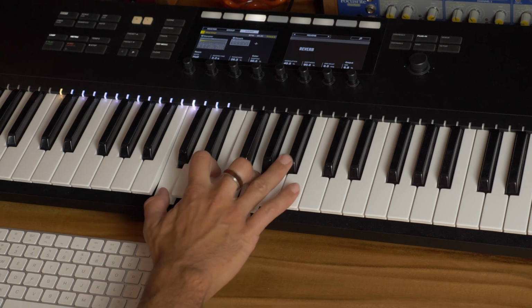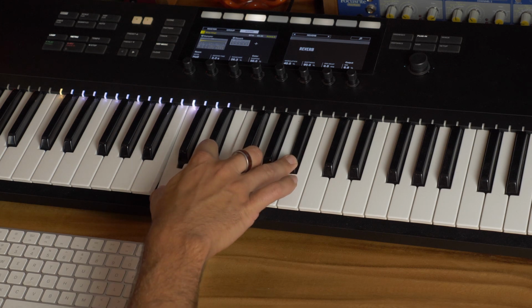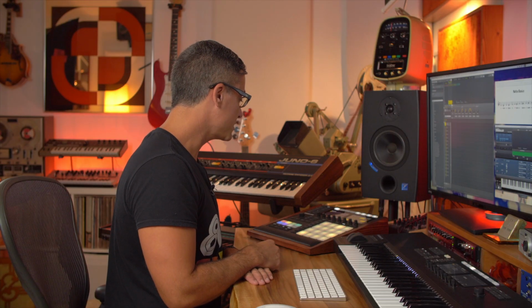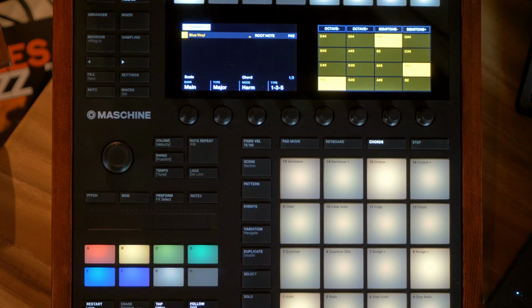If you were to add a 7, it would sound like this, or like this, depending on the type of 7. So those are the kinds of chords that we can add. So watch what happens now. It just plays a chord when I hit one note.